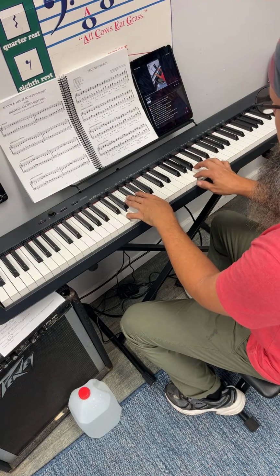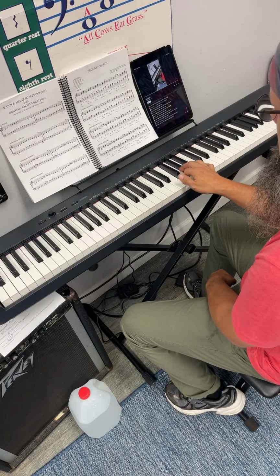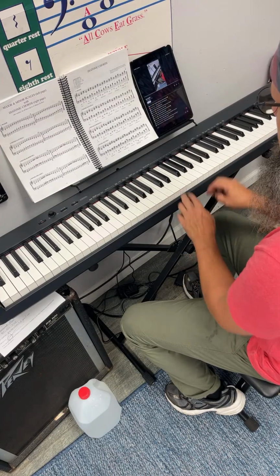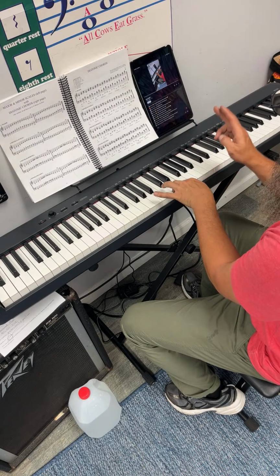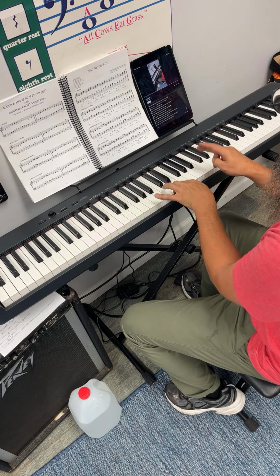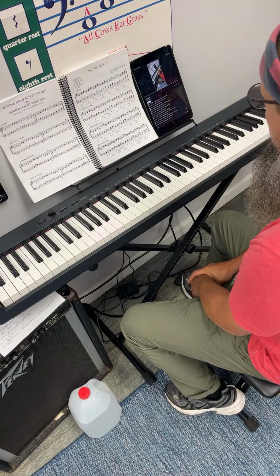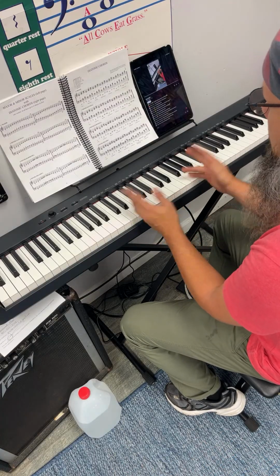D minor, if you don't play a B flat, and you play a B natural, it becomes D Dorian. And I bet you, if you play anything with that 5 chord, it goes back into it.